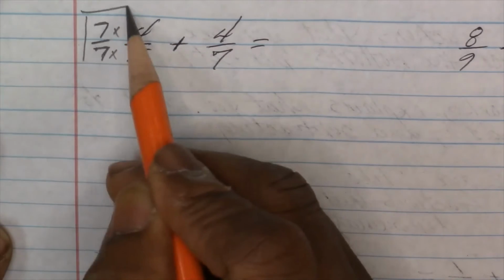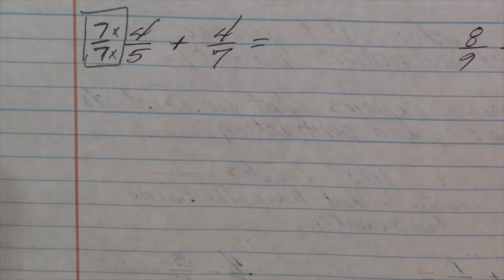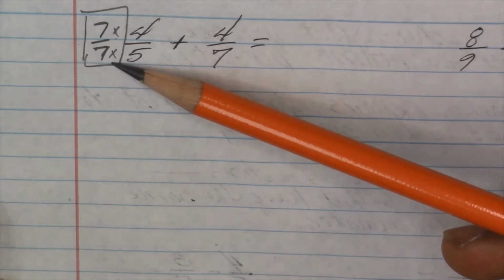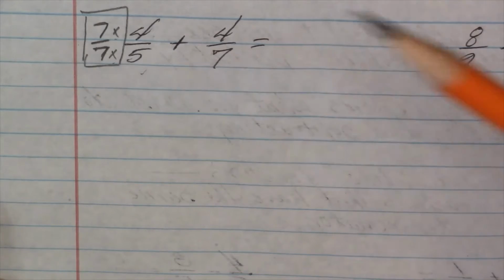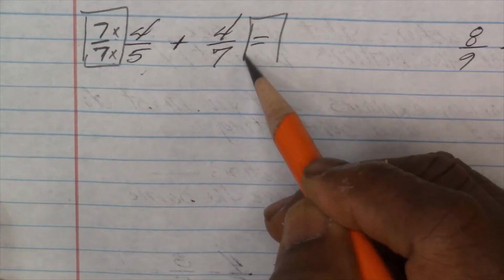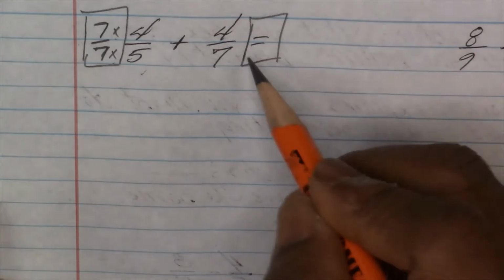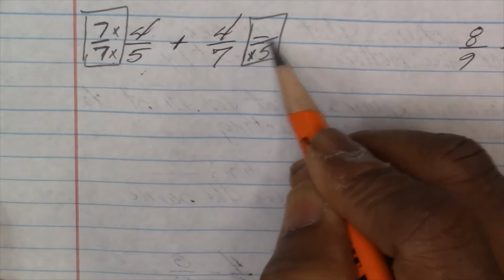Because when we find a common denominator, all we're really doing is renaming our fraction. Any number times 1 is itself, and 7 divided by 7 is 1. So we're just renaming this fraction. And again, over here, I know that I need to multiply. And notice on my sheet of paper, I'm not worried about the equal sign because I'm going to rewrite the problem anyway. Now I have 5 divided by 5, which equals 1.